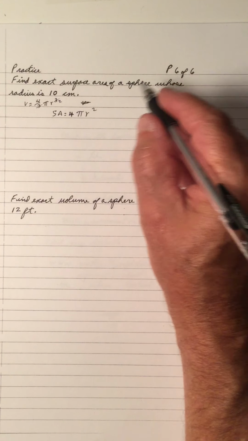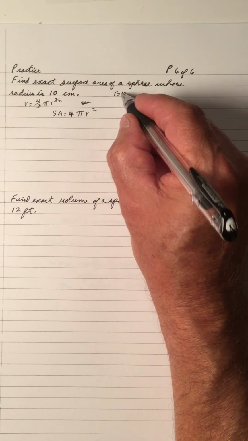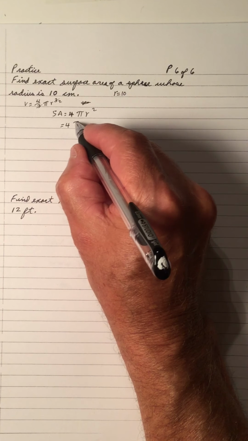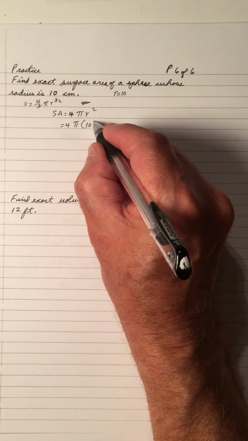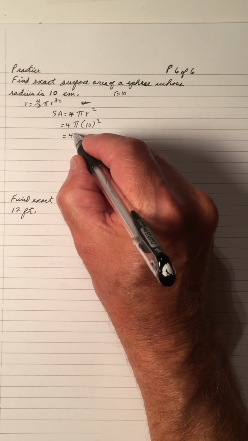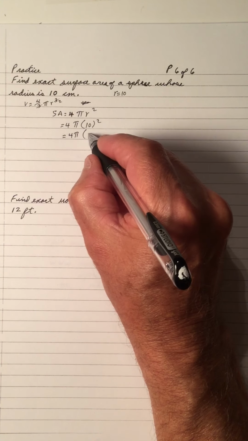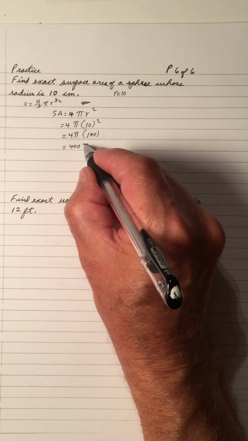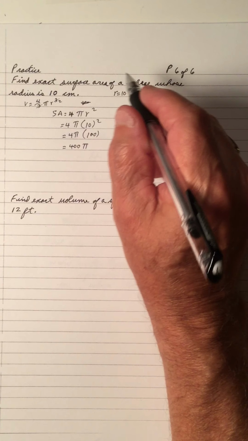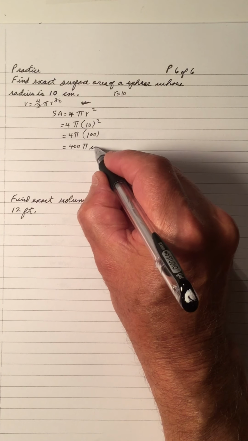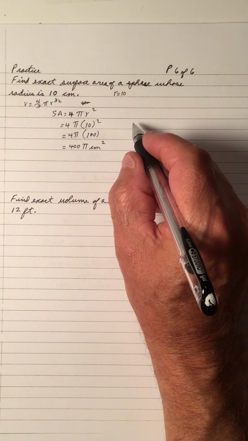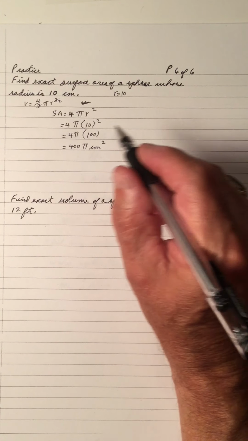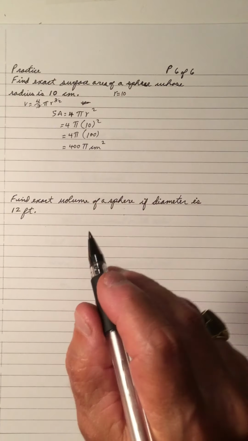So that's one little trick I do to memorize it. Anyway, we have a radius of 10 centimeters. So we got 4 pi, radius is 10 squared. 10 squared is 10 times 10 is 100. So that gives us 400 pi. And we're dealing with surface area. So area is a square, volume is a cube. Length is just centimeters, but we're dealing with area.